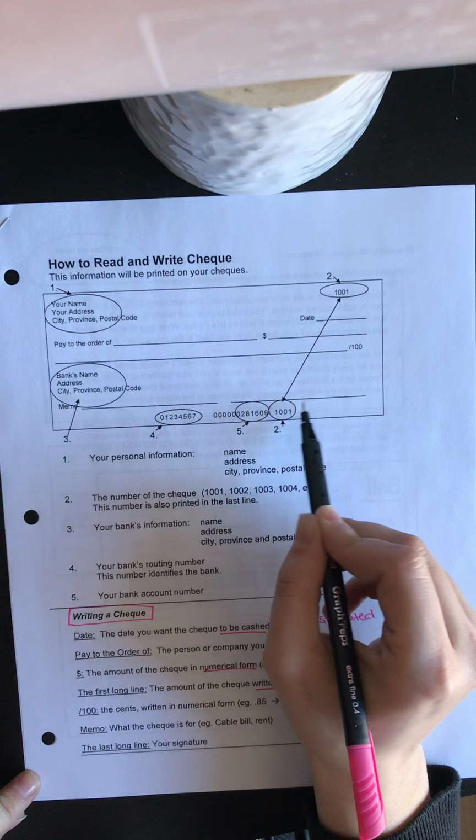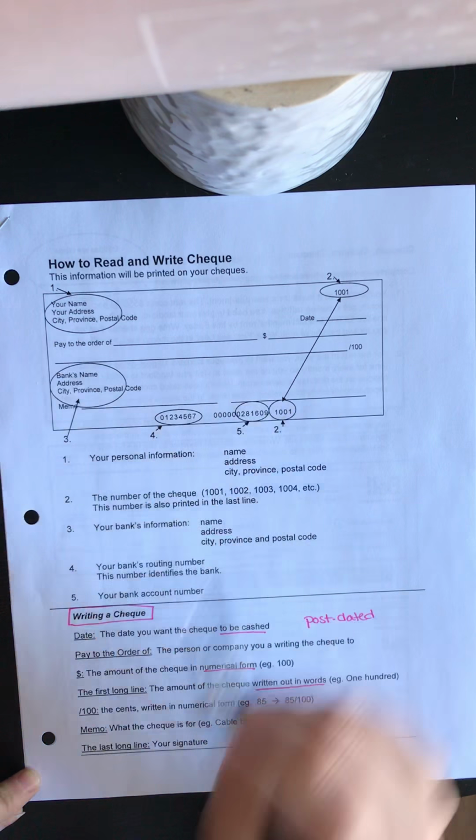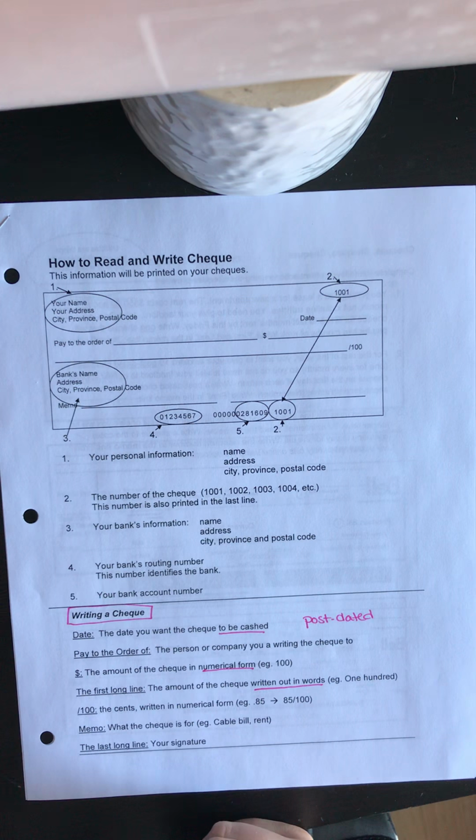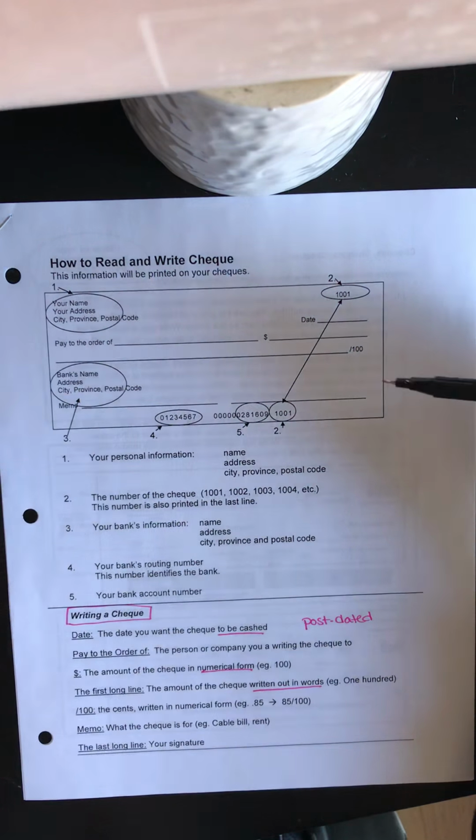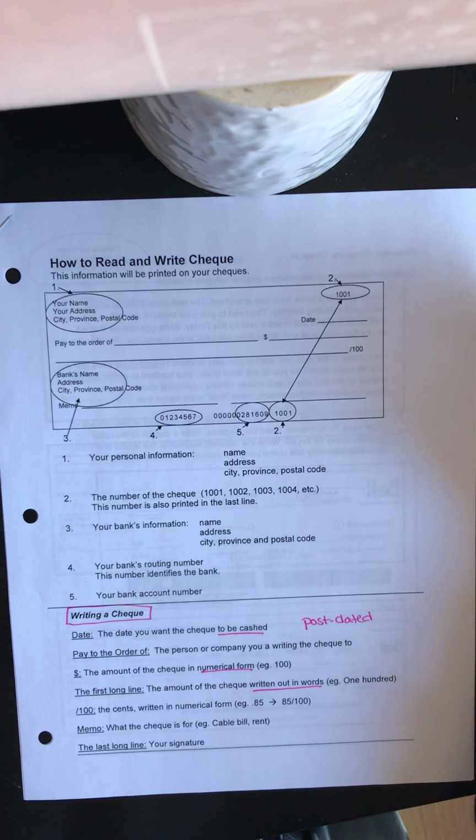And this last long line here, this other blank line with nothing written next to it, is where you have to sign your name. I know some of you maybe don't have a signature yet, but this is a good time to practice one. Okay, so I'm going to use this check here as an example of what you would do on the next page.